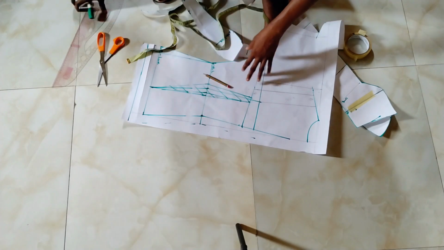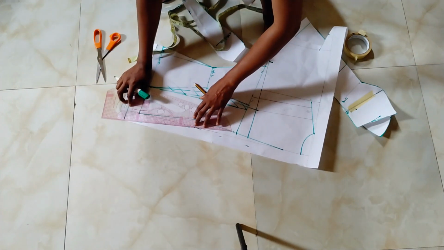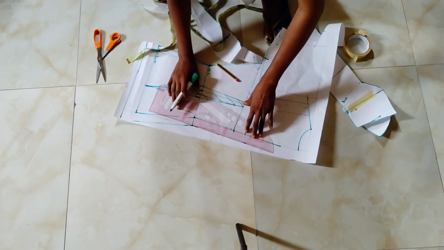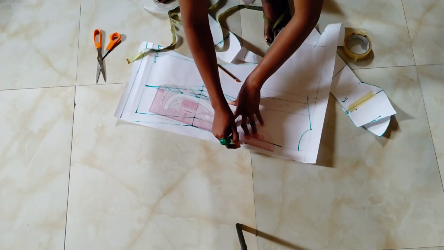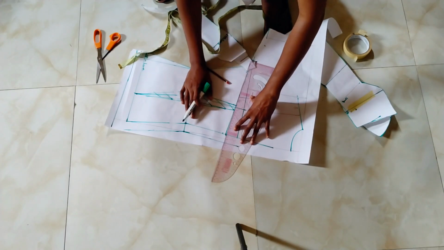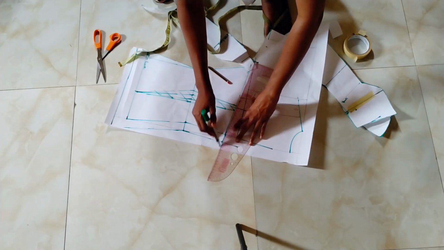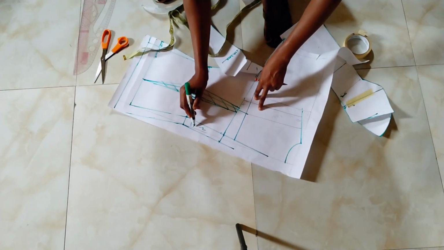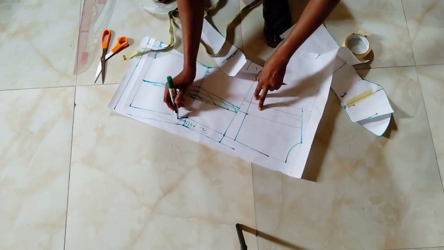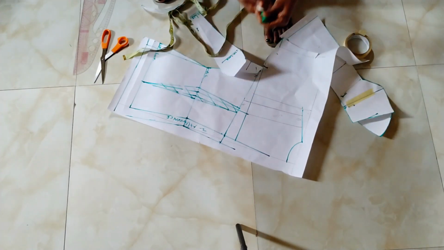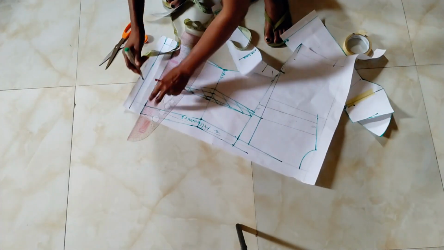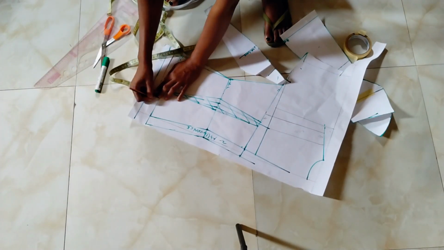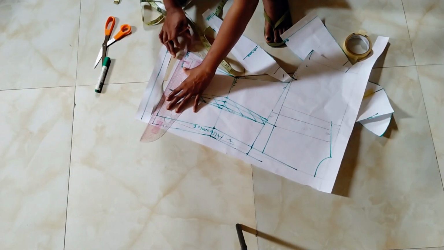So now I'm going to put my zipper allowance. So watch how I'm putting it. My zipper line is starting from the new baseline that I did after contouring the back. Okay, you're seeing I did 1 inch all around like so. So I'm just going to connect back. And here we have it.